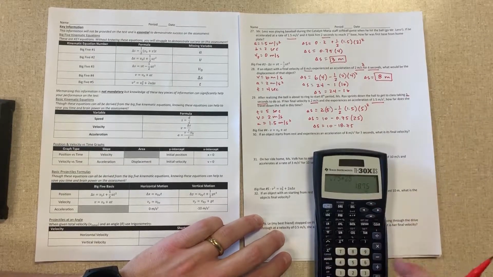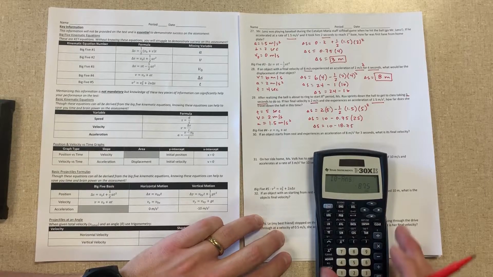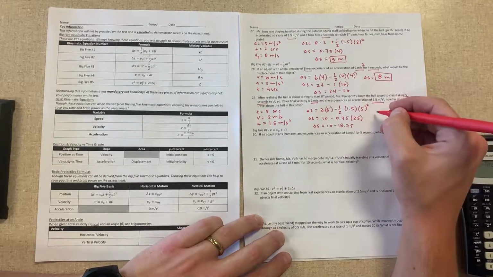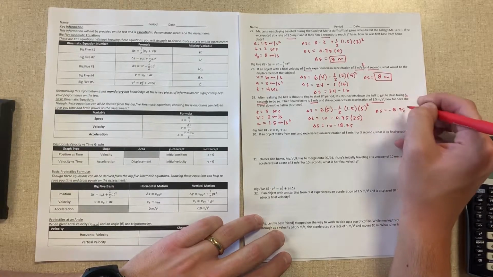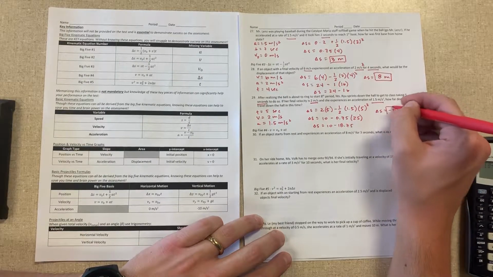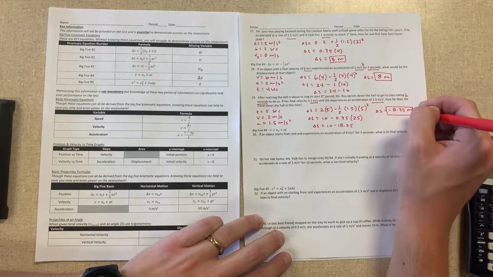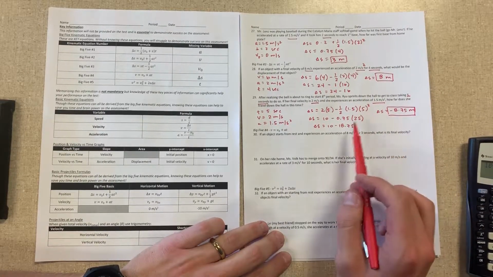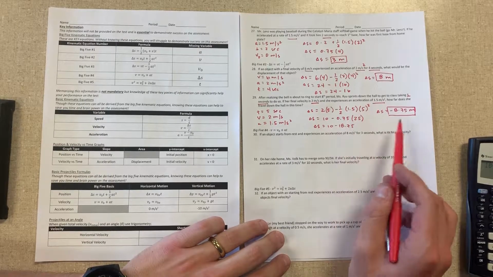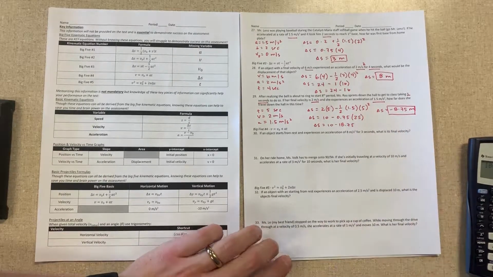When we do this, it comes out to be a displacement of negative 8.75. And that's going to be in meters. So this is basically saying Miss Rue ran down the hall and then ran back the opposite direction. Know that this is okay to have this negative answer here.